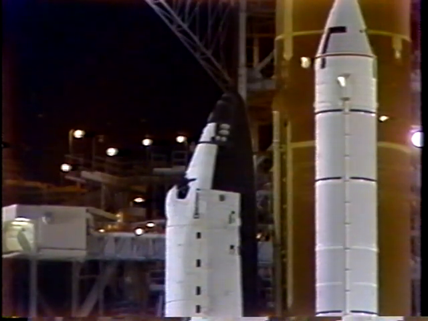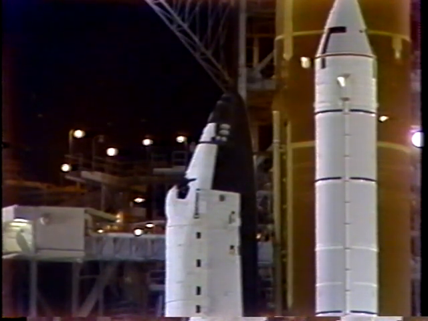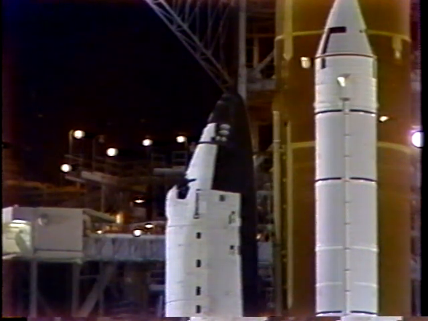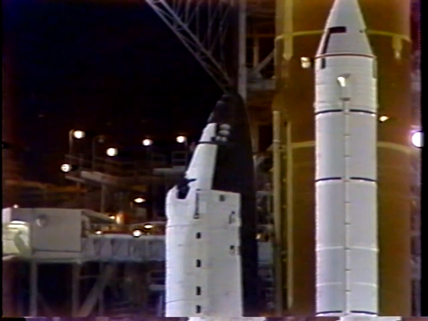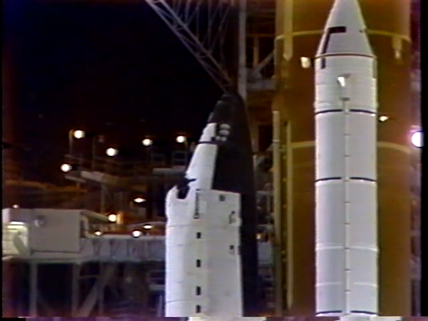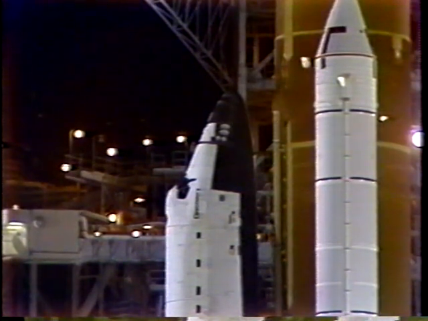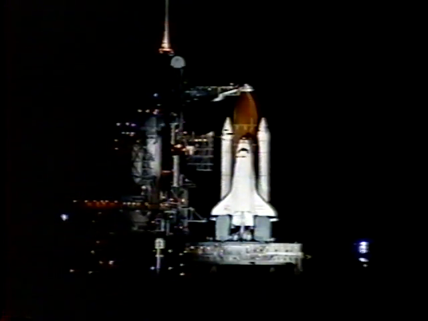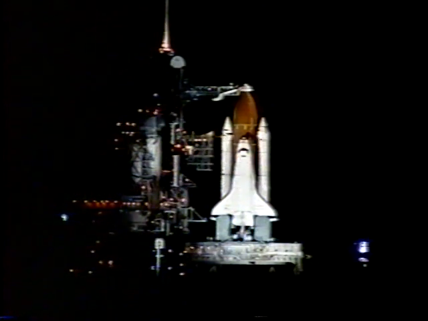T-minus 6 minutes and counting. The auxiliary power units provide hydraulic power to the orbiter. They will be started at the T-minus 5 minute point. PLT, pre-start's complete. Please go talkbacks. Copy, sir. T-minus 5 minutes, 30 seconds and counting.